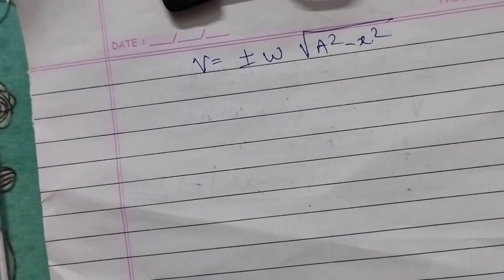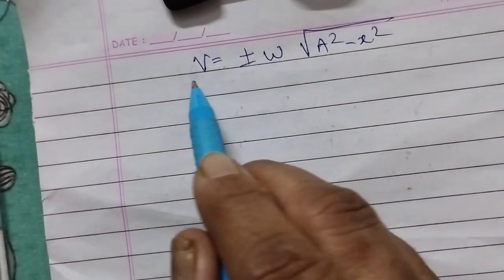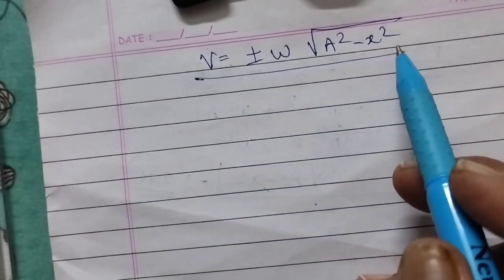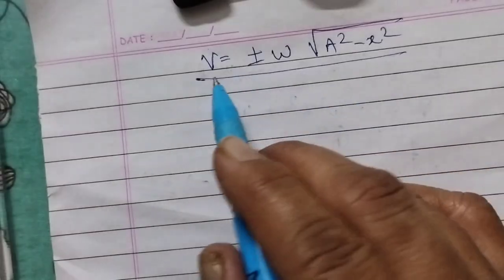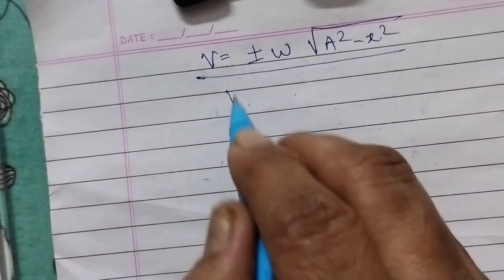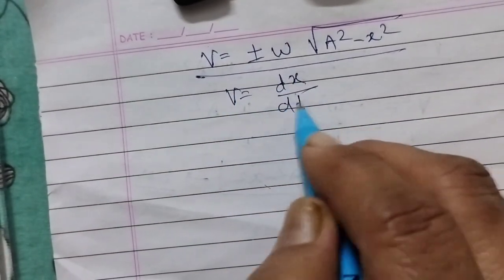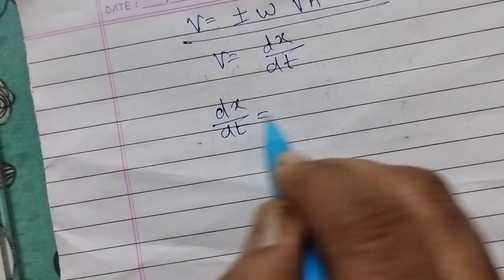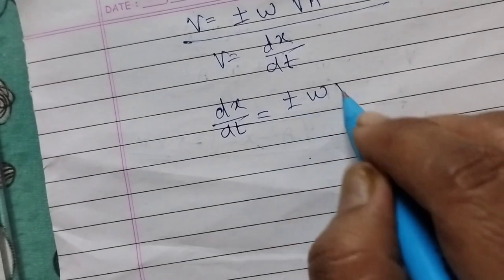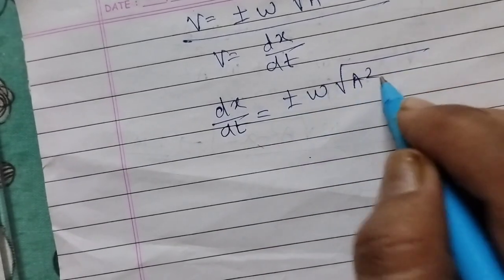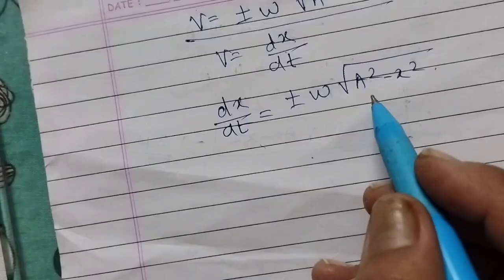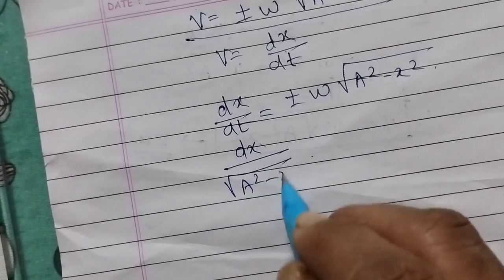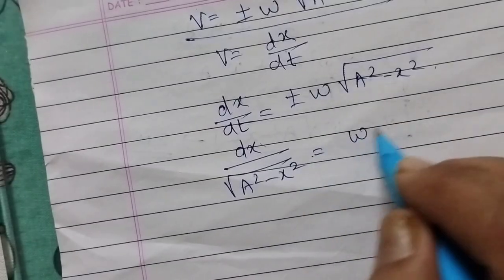Third derivation is for the displacement. Where do we start from? We start with the velocity. So v will be equals to plus or minus omega under root of a square minus x square. You have to write that, as you know the equation of velocity is such and such. Now again v will be equals to dx by dt. Okay, put in the equation. So dx by dt will be equals to plus or minus omega under root of a square minus x square. So the terms with a go here. So dx upon under root of a square minus x square will be equal to omega into dt.